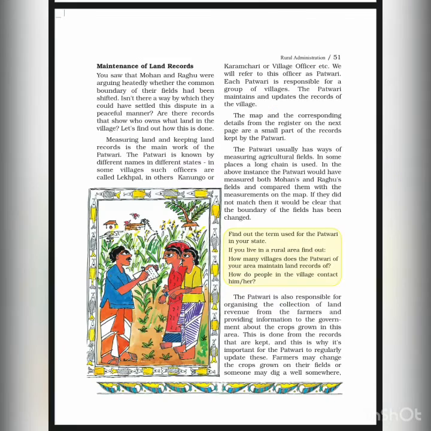Now children, let's switch to the next topic of the chapter, which is maintenance of land records. We saw that Mohan and Raghu were arguing heatedly whether the common boundary of their fields had been shifted or not. Isn't there a way by which they could have settled this dispute in a peaceful manner? Are there records that show who owns what land in the village? Let's find out how this is done.